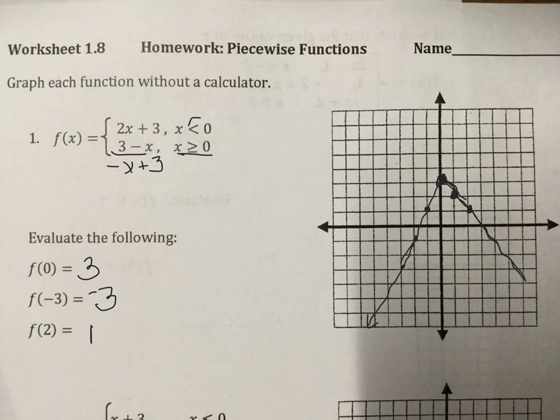The other way to evaluate the function is to look at the domain restrictions. For all x's that are less than 0, I'm going to use 2x plus 3. So for the negative 3, I'm plugging it into 2x plus 3.